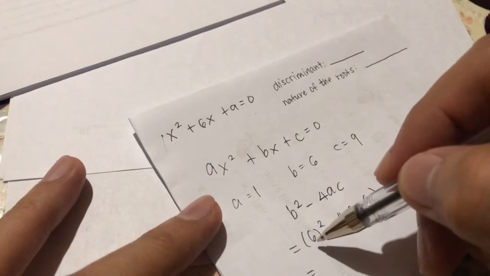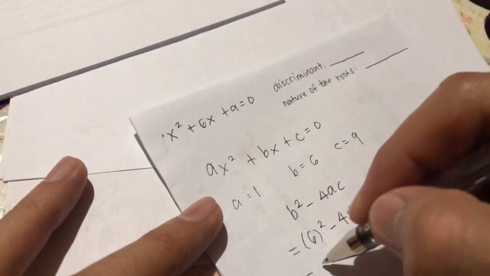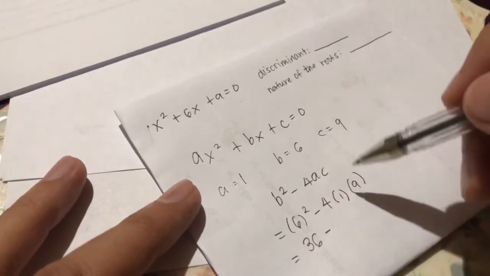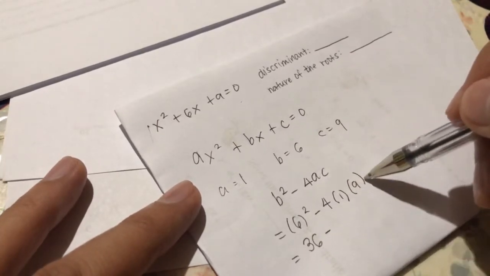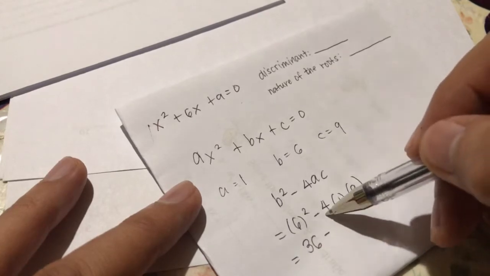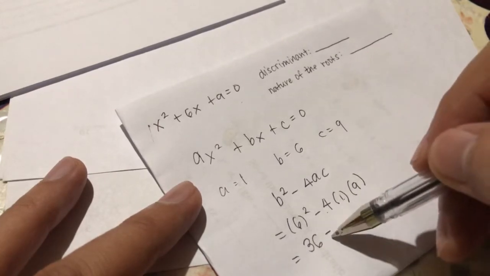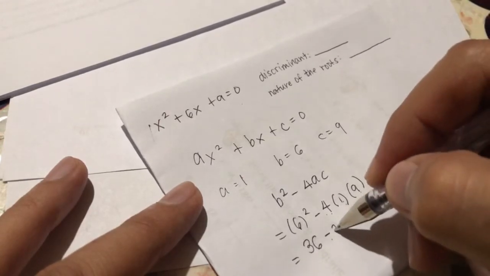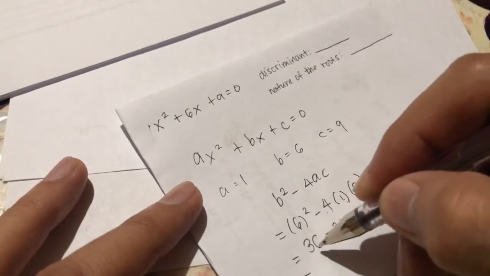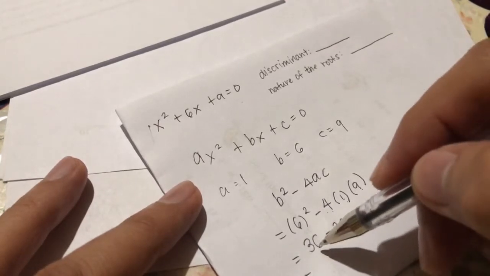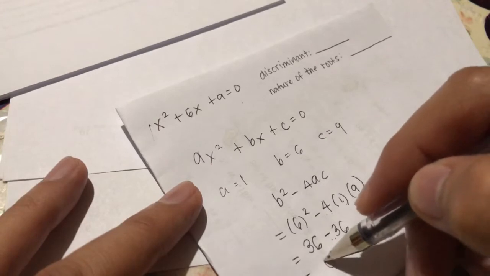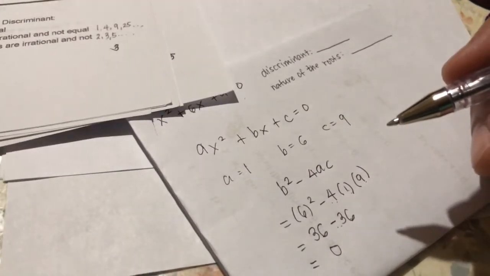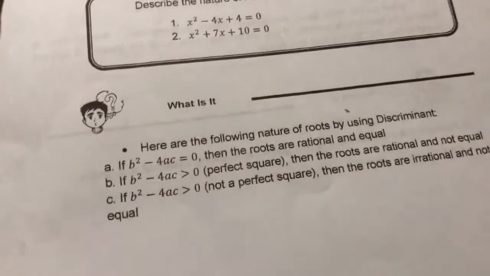Therefore, simplify na natin. 6 squared, meaning to say 6 times 6, and that is equal to 36 minus. Bakit minus? Kasi lahat naman na nakikita natin dito is positive. So, negative times positive is negative. So, 4 times 1 times 9, that is equal to 36. To simplify, get the difference of these two. 36 minus 36, and that is equal to 0. Ano ang mangyayari kapag ang discriminant mo is equal to 0? Balikan natin ito.